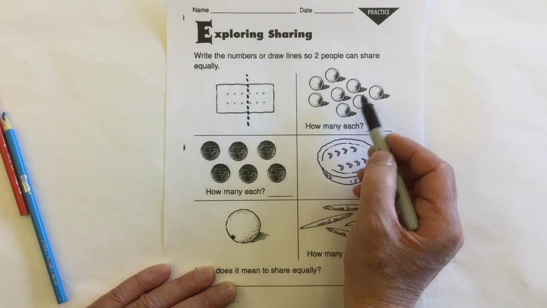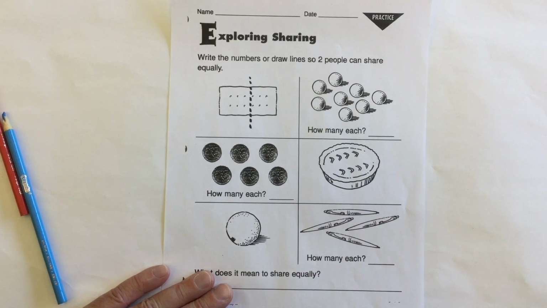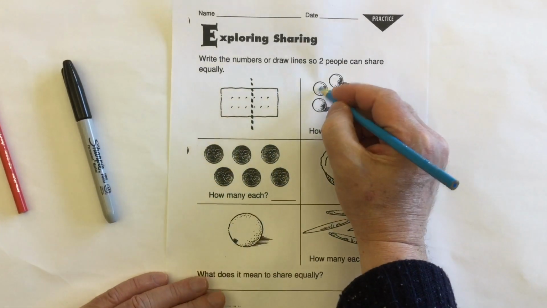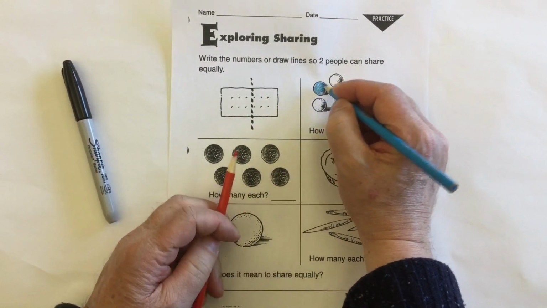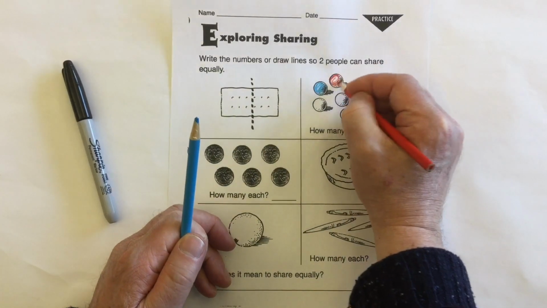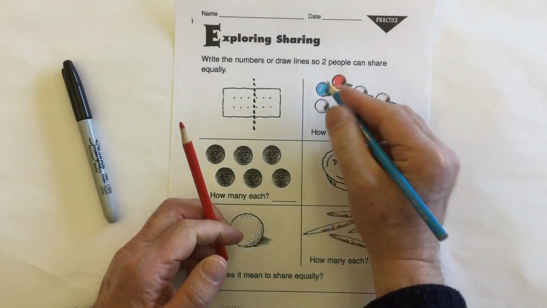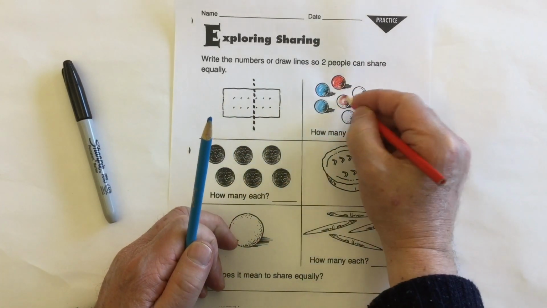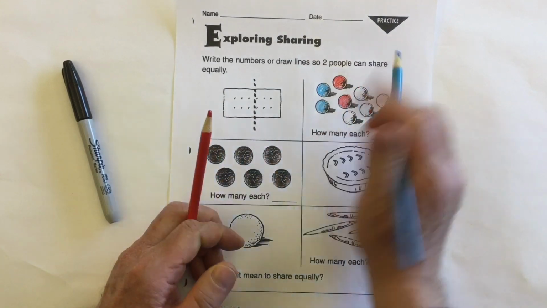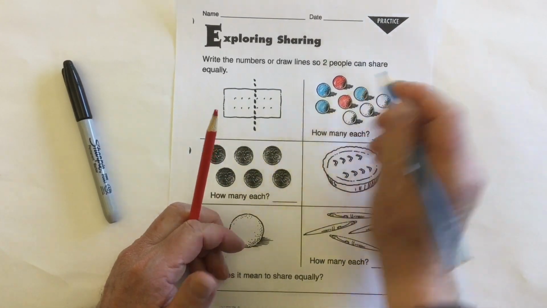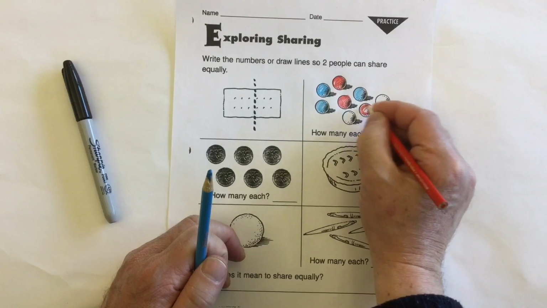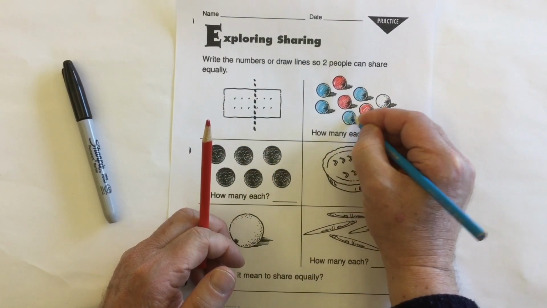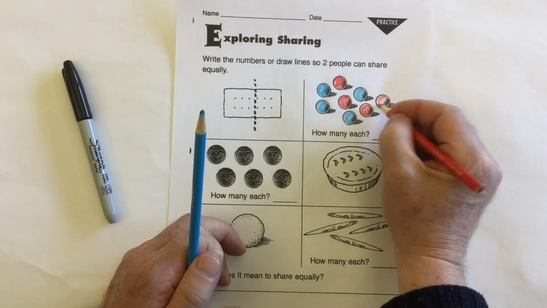Here we have some marbles. We want to know how many each person gets. Well, let's color them in two different colors. So I'll do a blue marble and a red marble and another blue marble and a red marble, and so on, alternating.